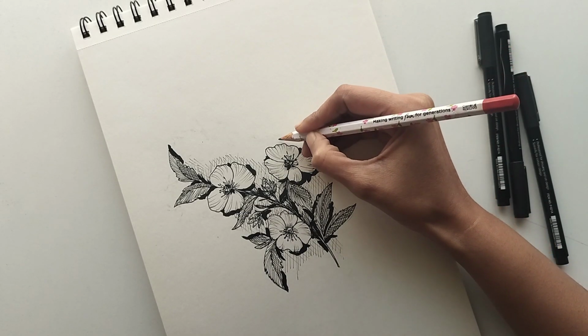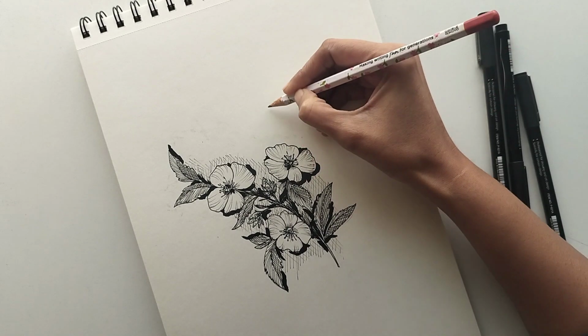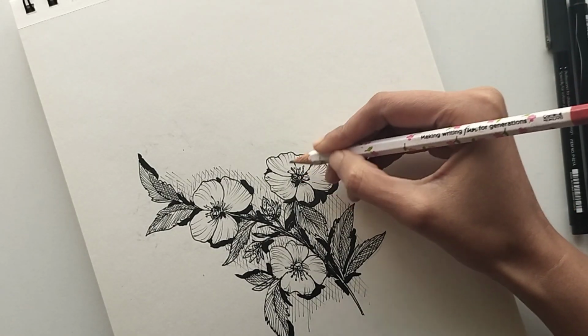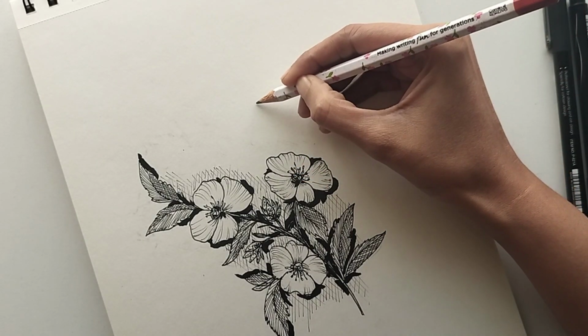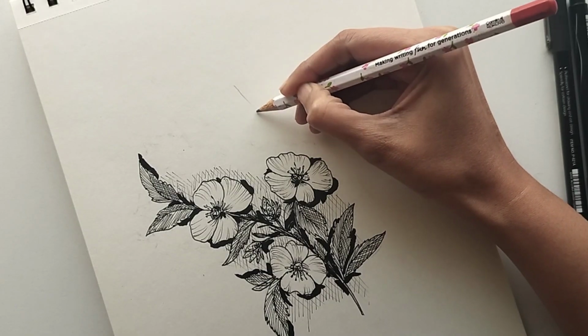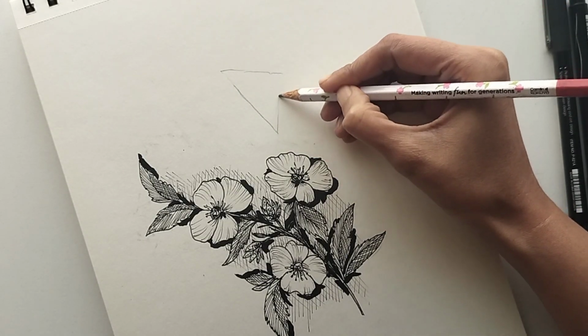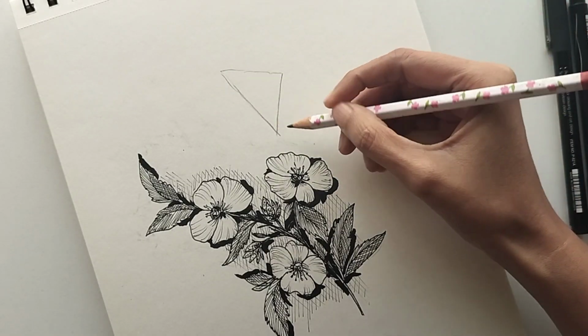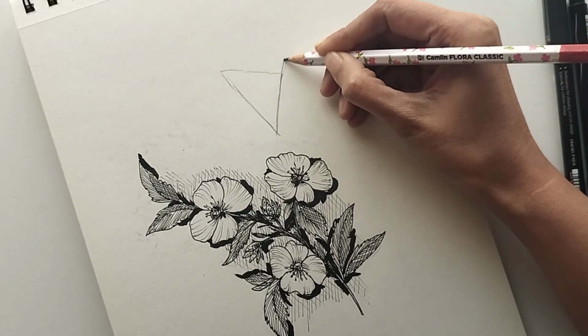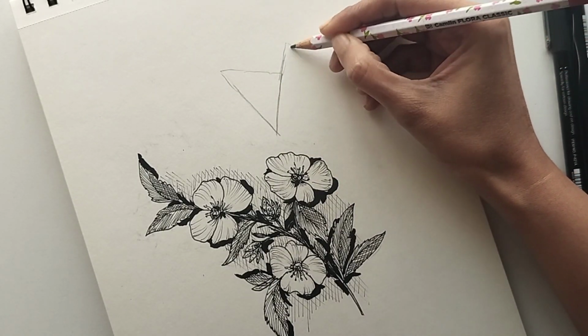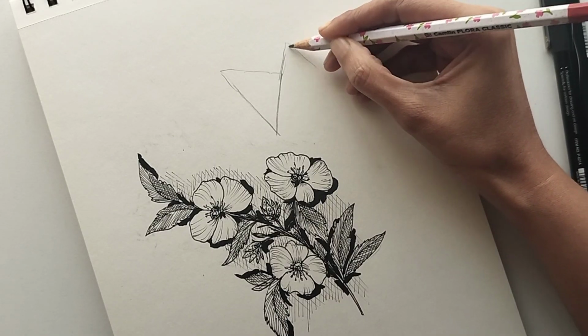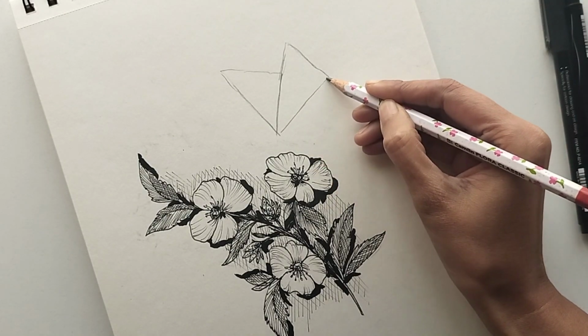The process is the same as how we draw everything, but what we can do a little extra for the butterfly that we are going to learn today. So let's create a basic guideline for the butterfly first. You can have a triangle kind of pattern like this, and then add a bigger triangle next to it, having two different spaces.